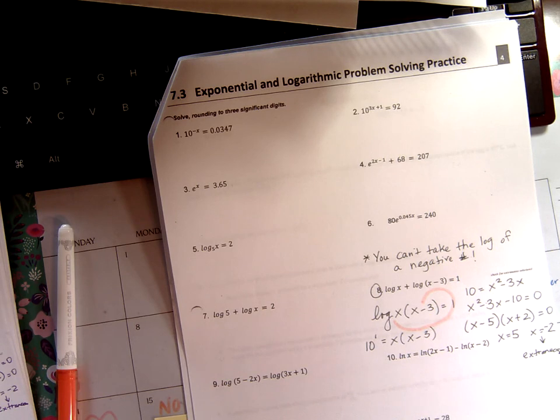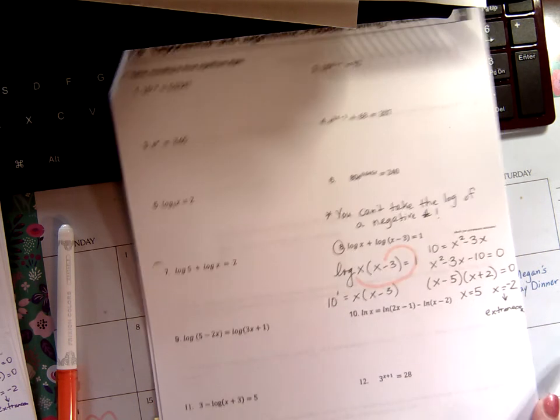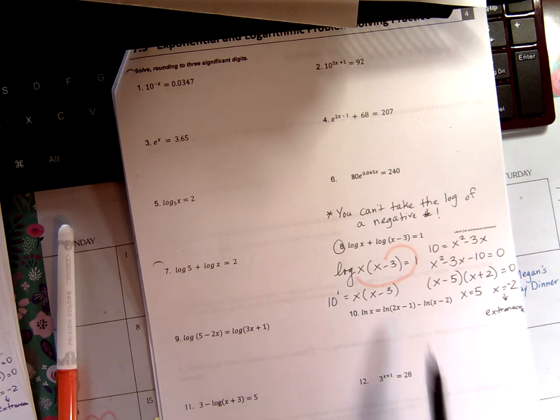All right, we are getting close to done. Number 10 is another Wallapalooza. So I want to look at number 10. Same thing goes. Look at this guy. He's got an ln on the left and he's got two ln's on the right. So I need to condense that down. I can leave an ln on one side and an ln on the other side.